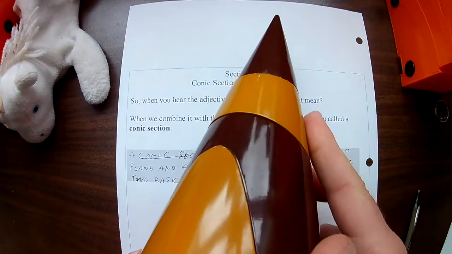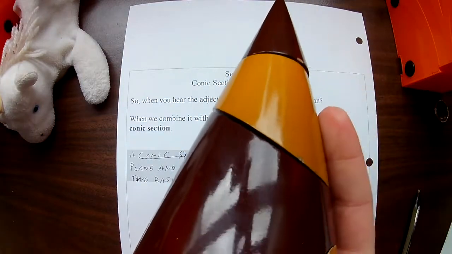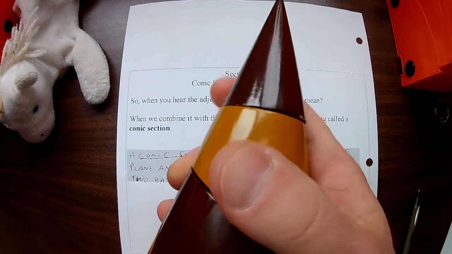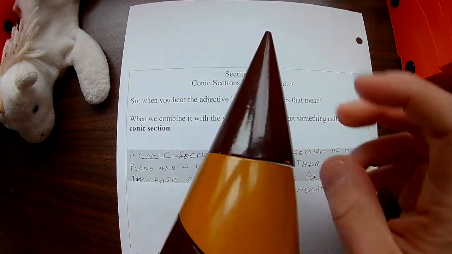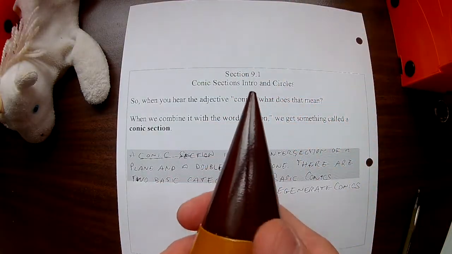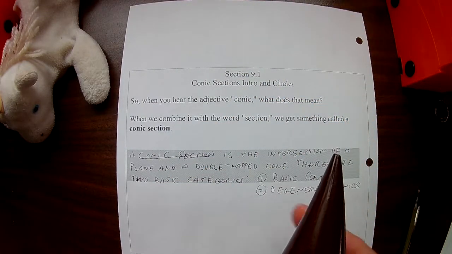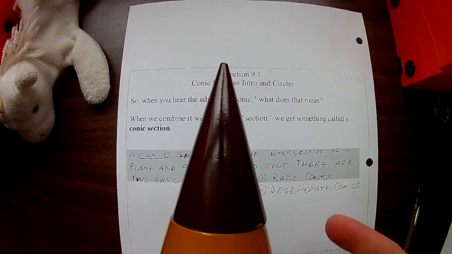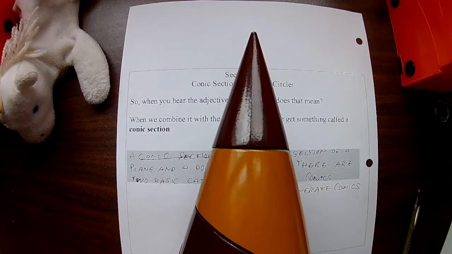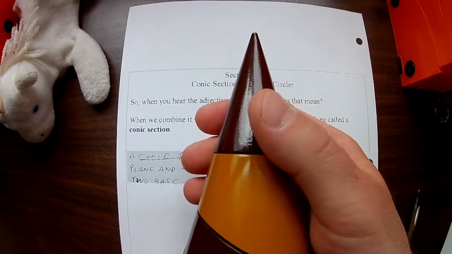So some of you may have seen this guy hanging out of the back of my room before. This is a cone. This is a single napped cone. In order to get a double napped cone, we would actually have to have another cone produced out of the top here. It would kind of look like an hourglass. And when we talk about a plane intersecting this cone, we're talking about taking this and we're slicing through the cone. So I can do my slices a few different ways.